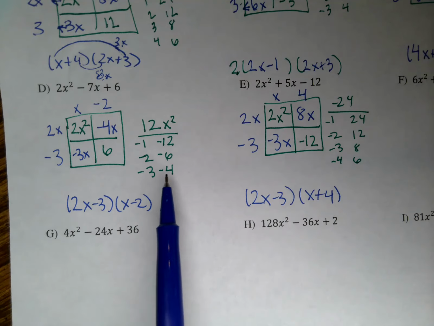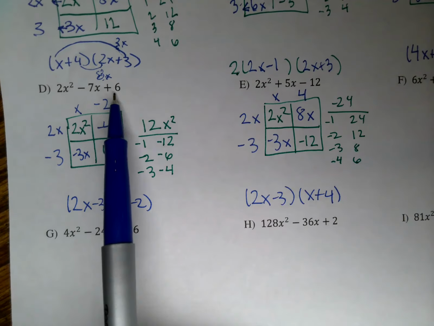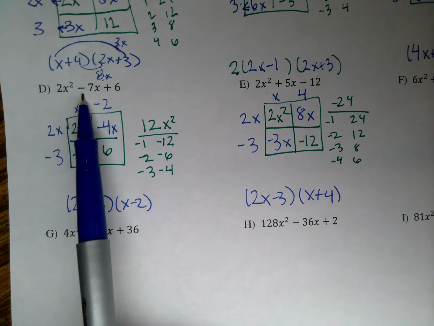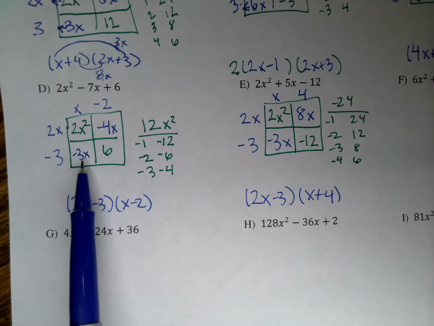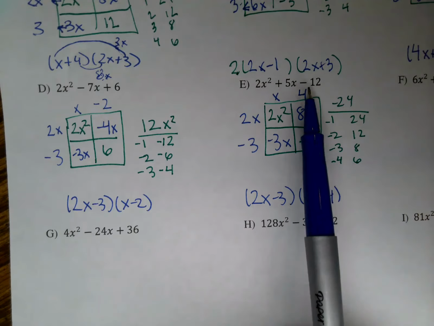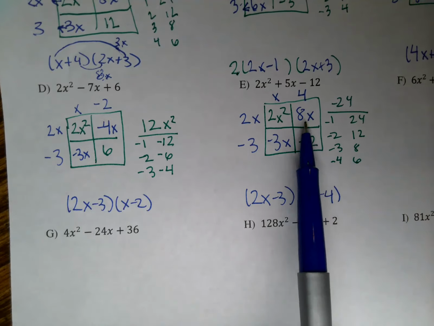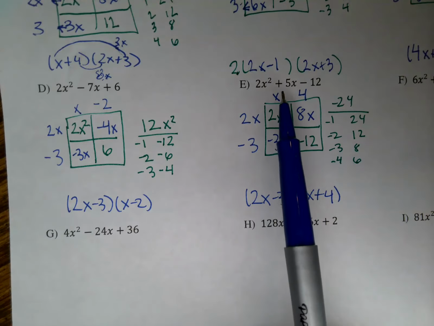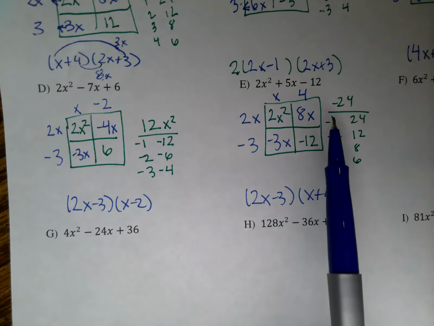And here, notice the difference between this one: since I'm multiplying to get a positive here, I have to have two negatives, because these two have to add together to get negative. Here, I'm multiplying to get negative, so only one has to be negative. And when these add together, I need a positive 5, so I chose to put my negative with my smaller number.